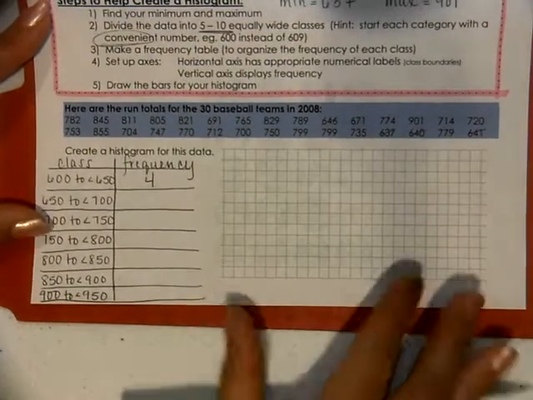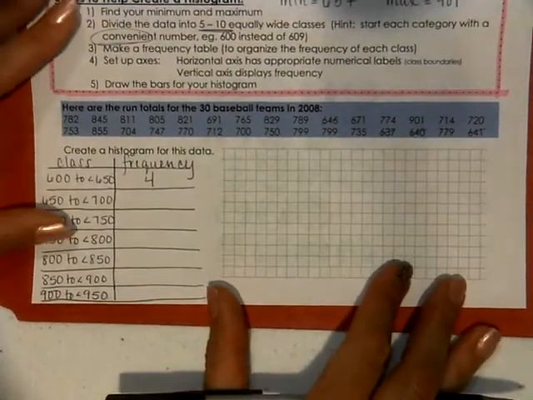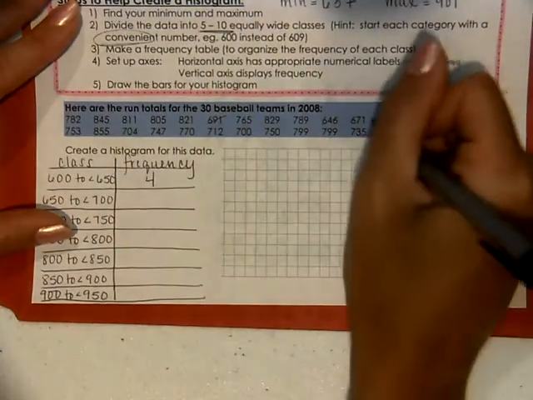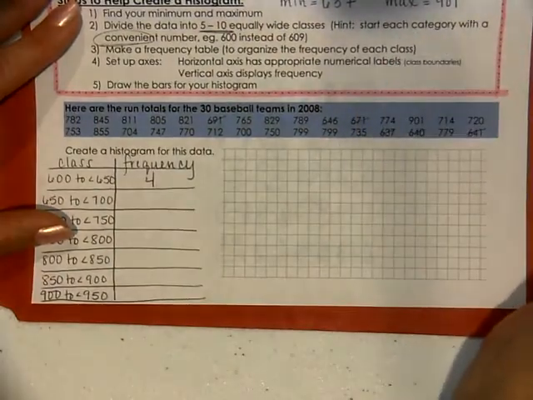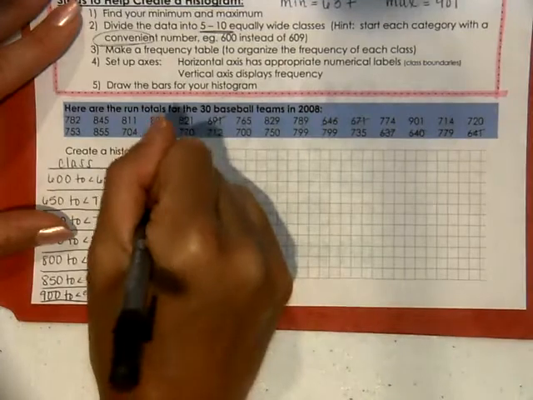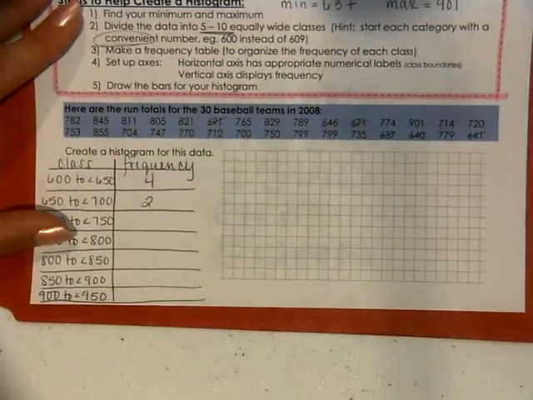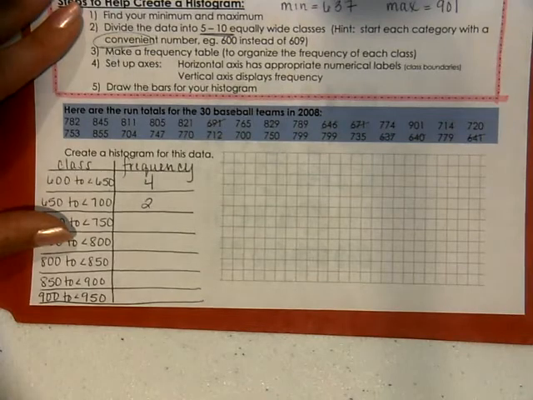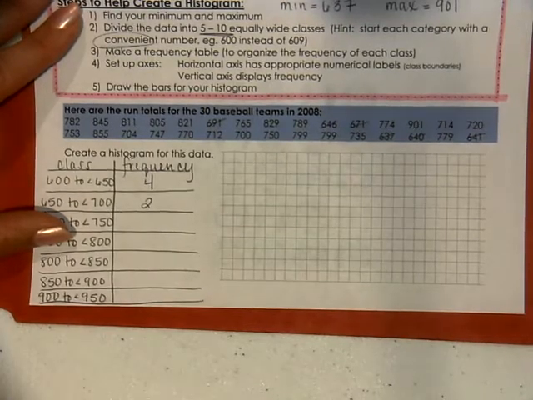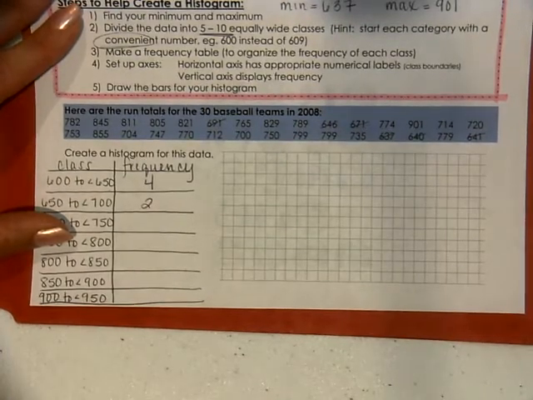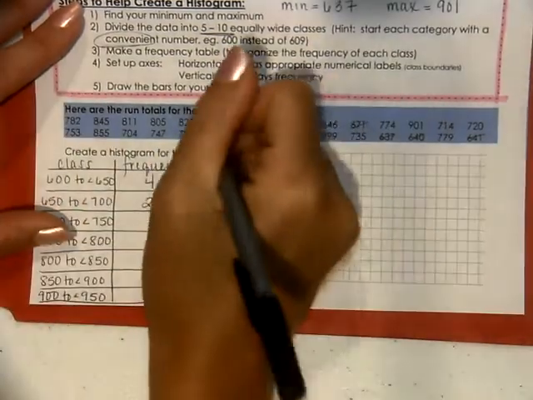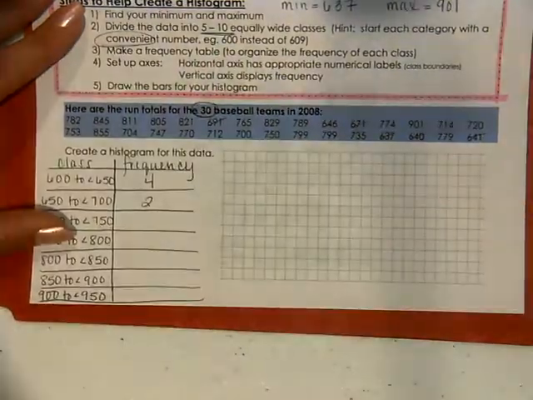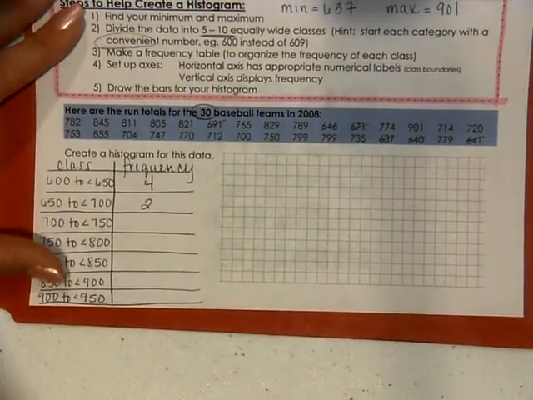Then from 650 to less than 700. And I kind of gently cross them out. This way at the end, hopefully all my data is crossed out, and anything that's not crossed out, I can go back and fill into its corresponding class. In the end also, you should make sure the numbers on the frequency side add up to 30, since you should have 30 pieces of data.